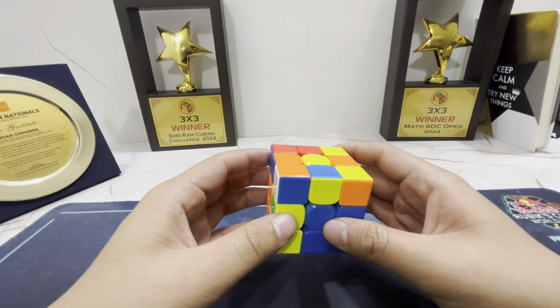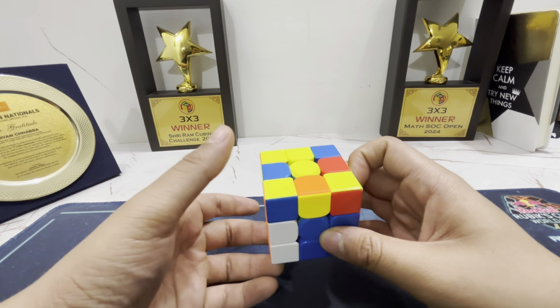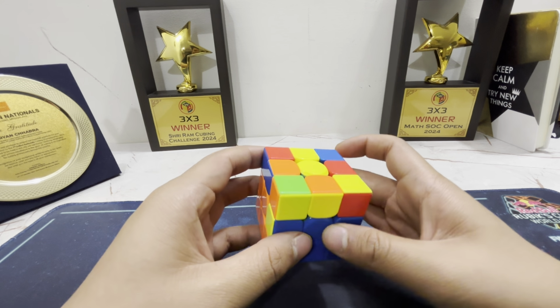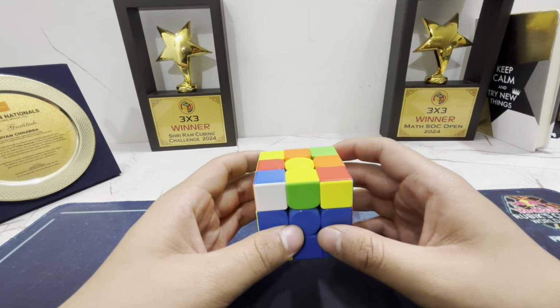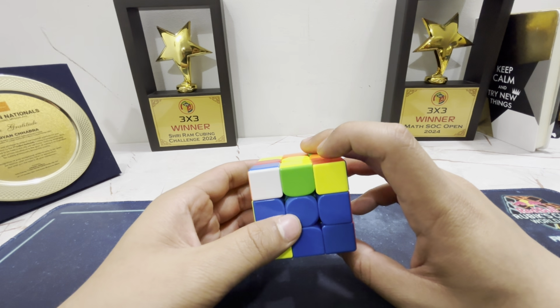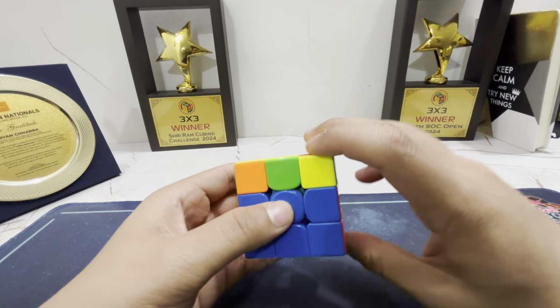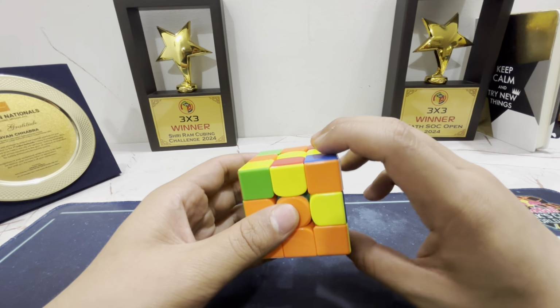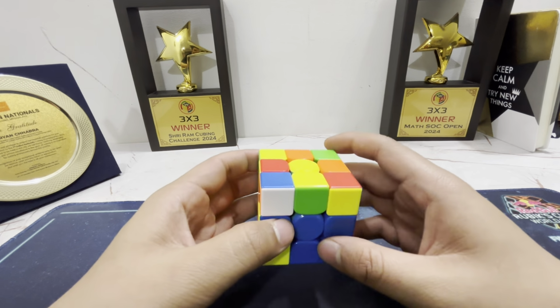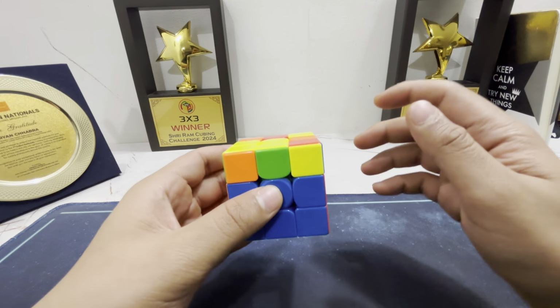Breaking it down, you start off by doing L prime, U, L, and then it becomes this case, U2. And here I don't actually do F, U, F prime. I rotate and do R, U, R prime. But if you want to cut down rotations, you can just do this.